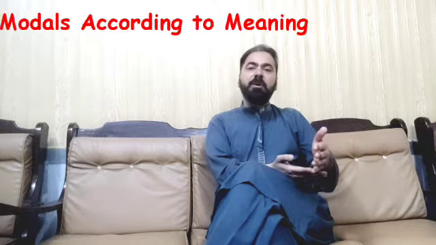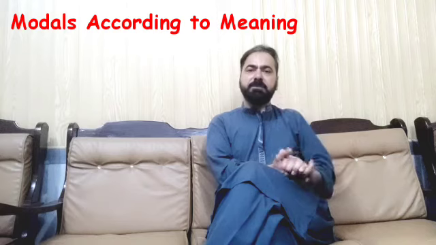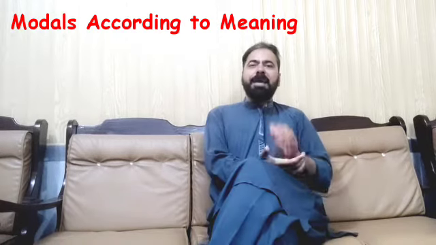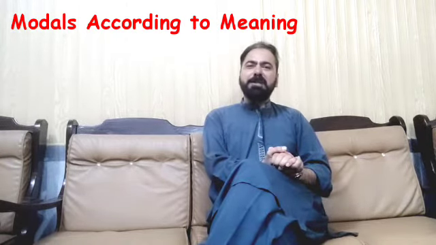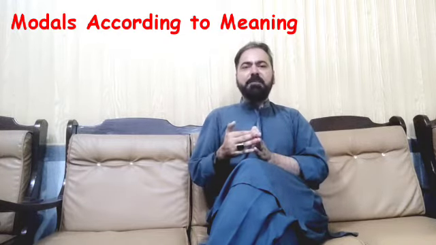We discussed modal according to the forms. Now we will discuss modals according to their meanings. So modals according to their meanings can be categorized into 3 groups. Let's discuss them.